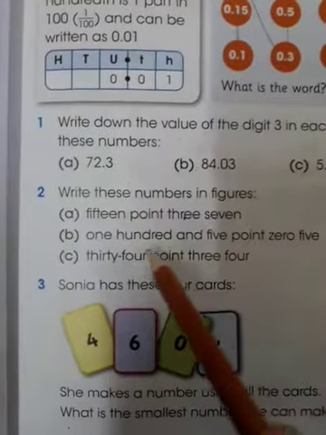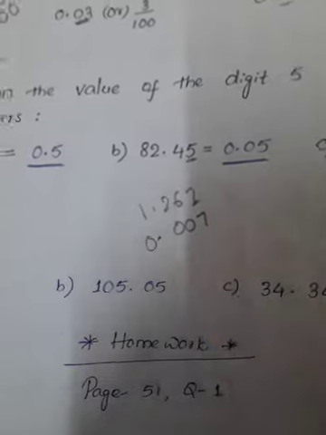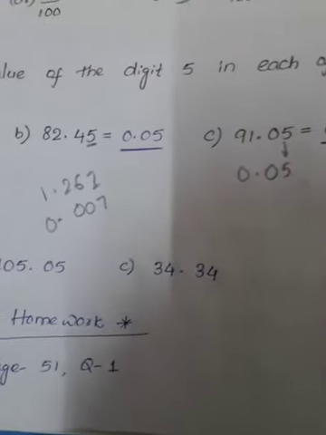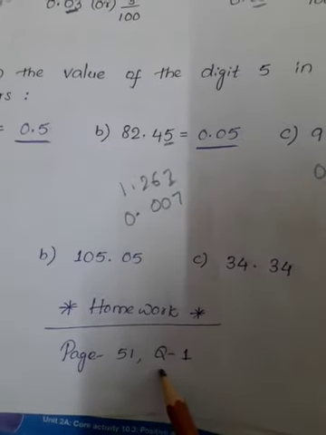Next is 105.05. The last one is 34.34. Okay, your homework is from page number 51, question number 1.